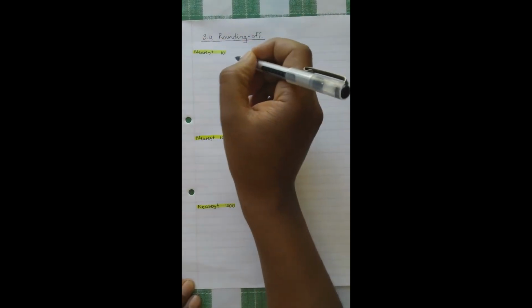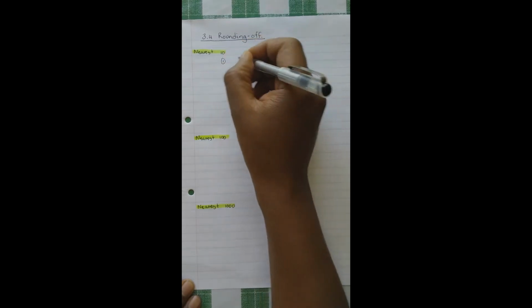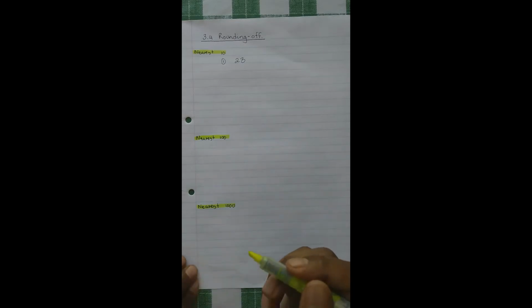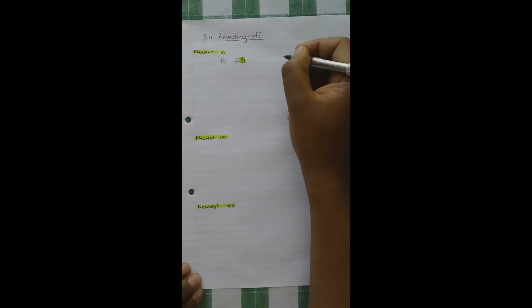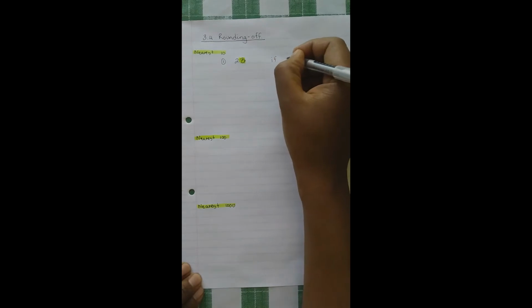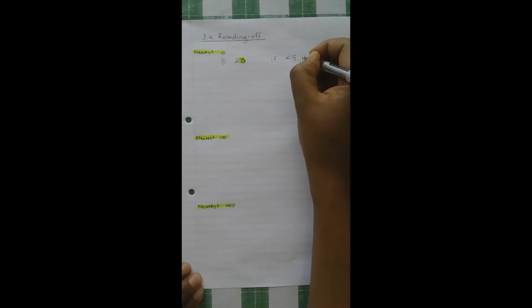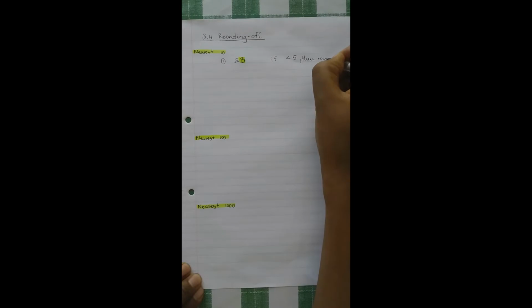Right, here we go. So question 1, we are asked to round off 23 to the nearest 10. In this case, what we do is you look at the units. Our unit there is 3. Now, if your units are less than 5, then we round down. If your units are less than 5, then you round down to the previous 10.